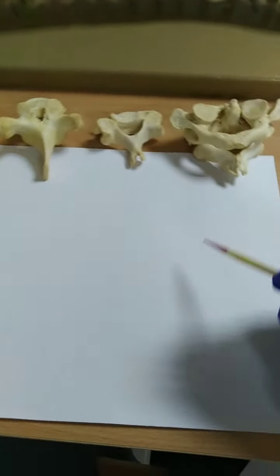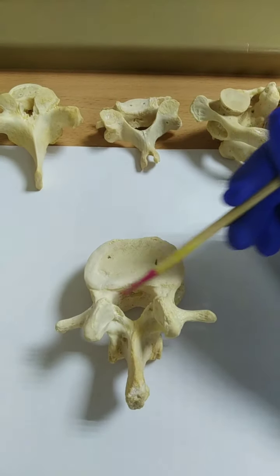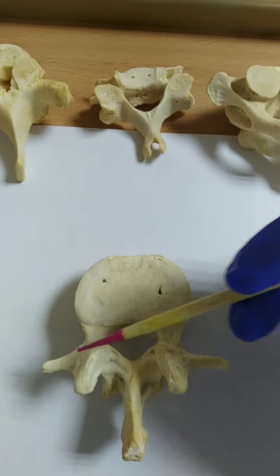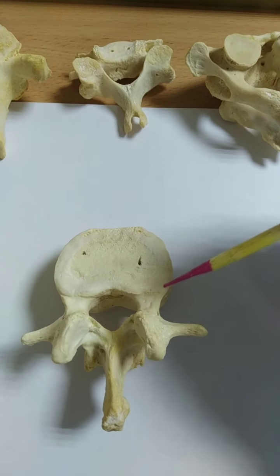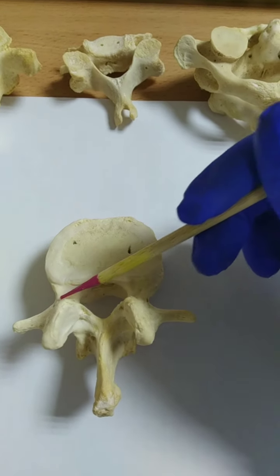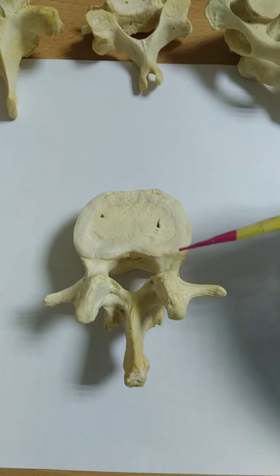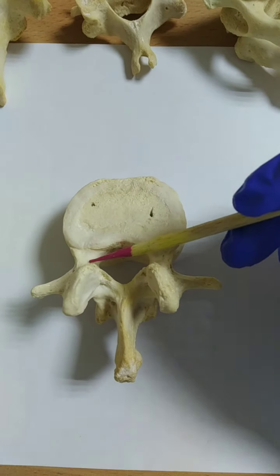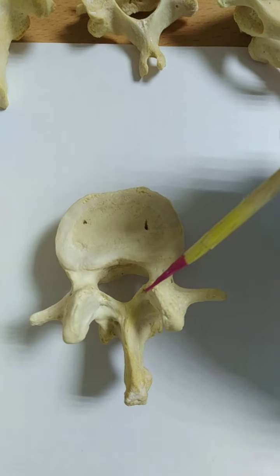Each vertebra consists of anterior portion, which is called body, corpus vertebra, and posterior portion, which is called arch, vertebral arch, arcus vertebralis. Body, corpus vertebralis, and arcus vertebralis. Vertebral arch consists of 2 parts. Anterior portion, it's called pedicles, and posterior portion, which is called lamina.